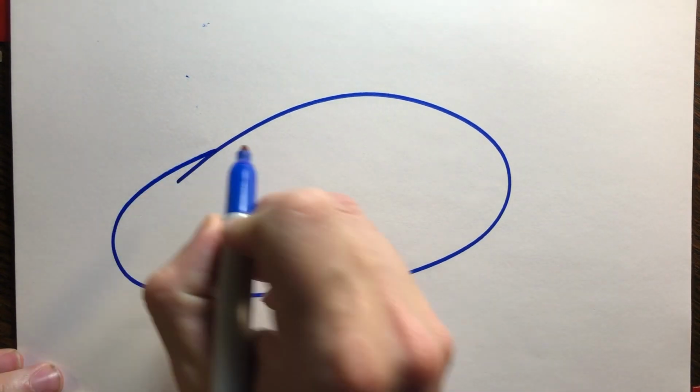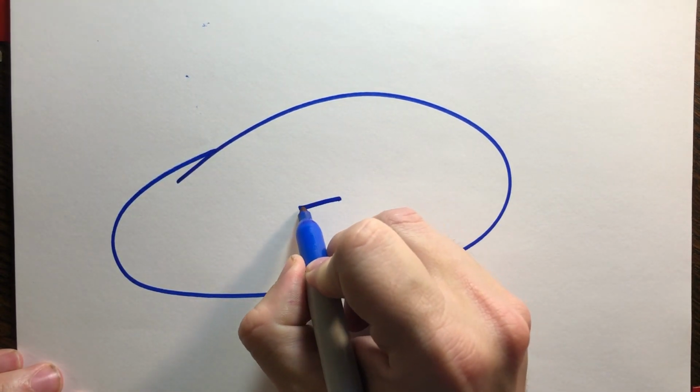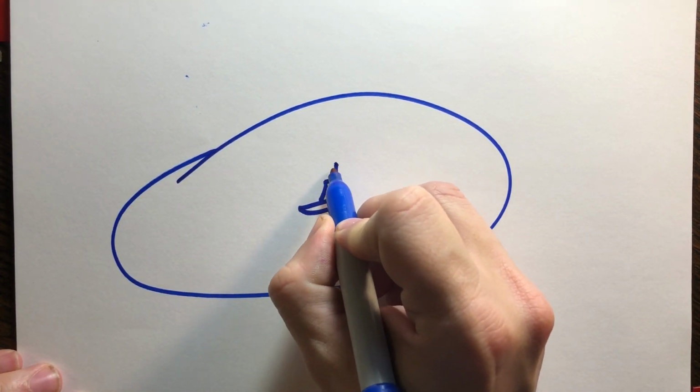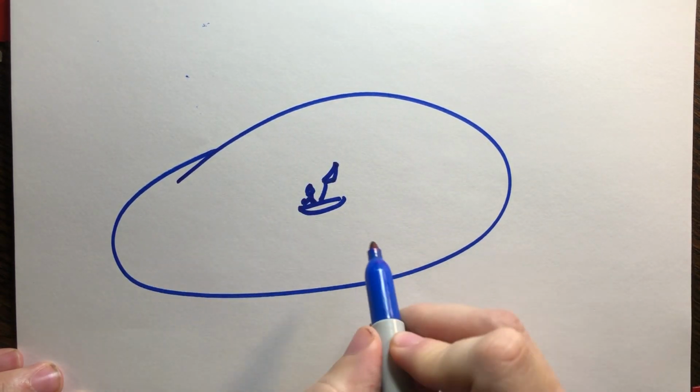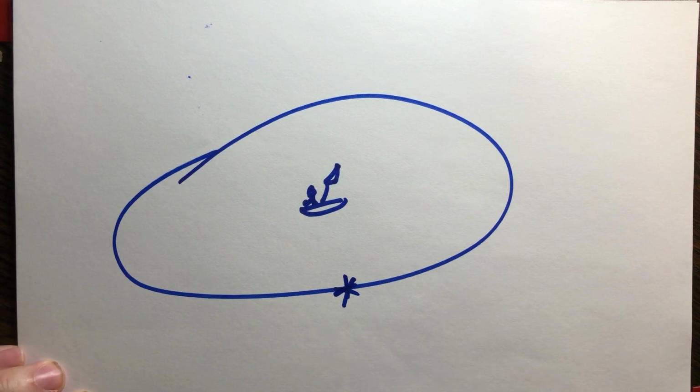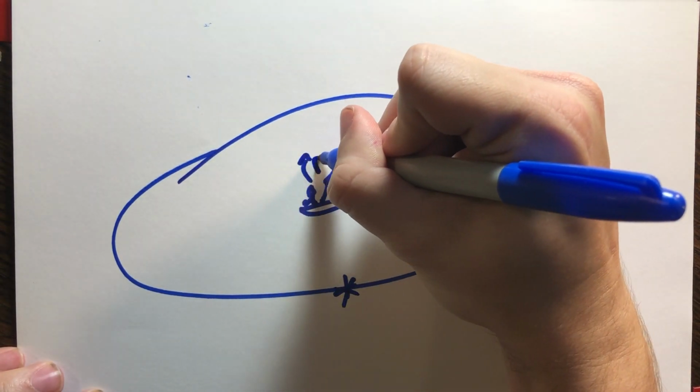So we're going to start by drawing a picture. Always the best thing to do. You're stuck in a lake. My picture is not going to be great. I have a little boat. This is me on a little boat. And I'm stuck here, and I want to get to the shore over here. This is my goal. So I'm going to throw my book that way.